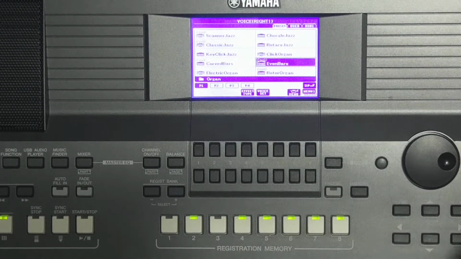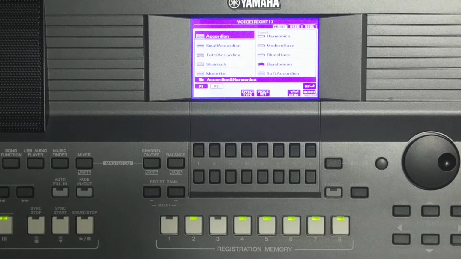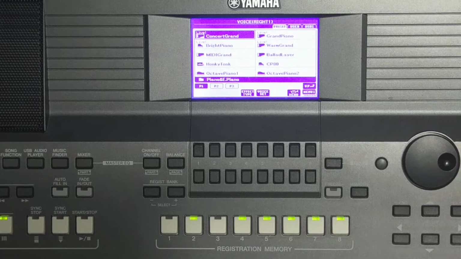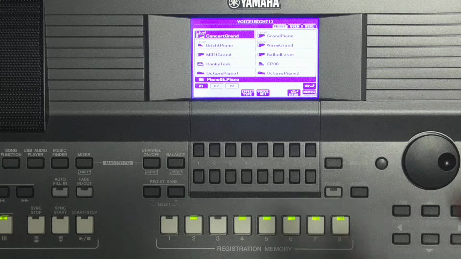And now if I select something else, and then go back and select Concert Grand, everything goes to the default values because those values are stored in the voice file. So they are loaded with the voice.